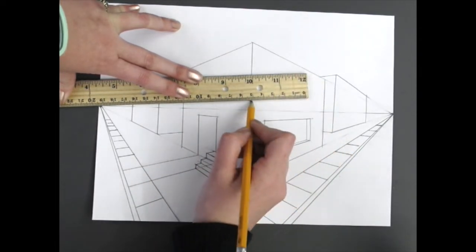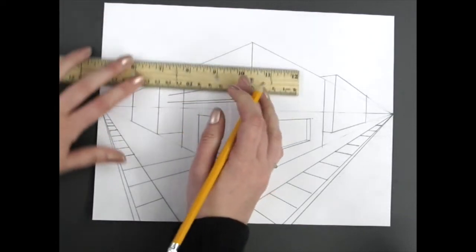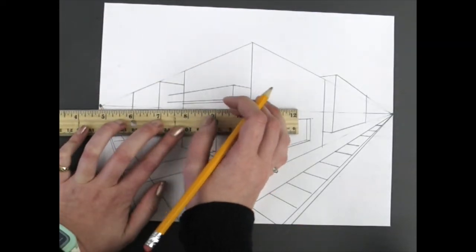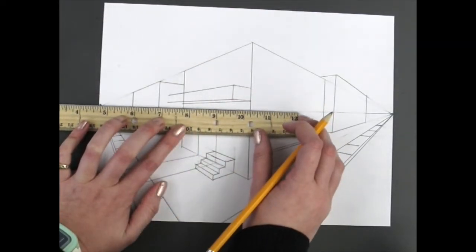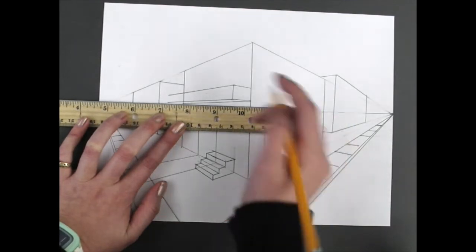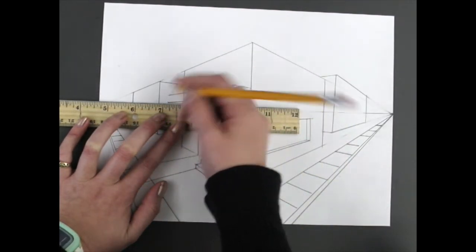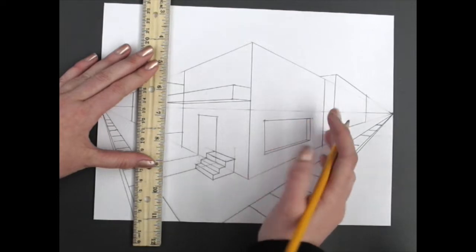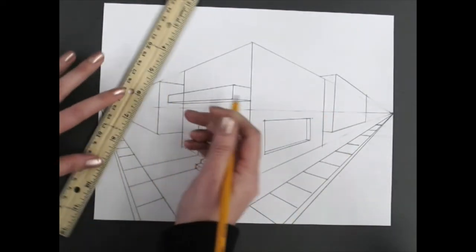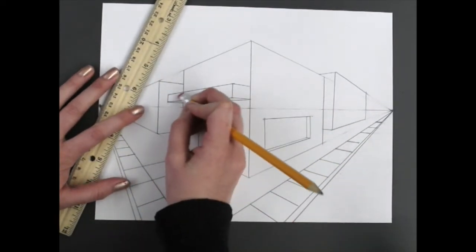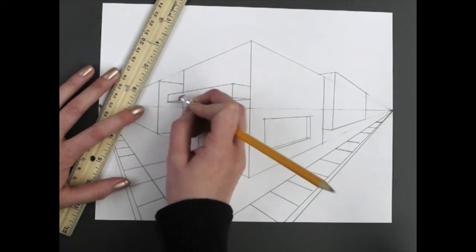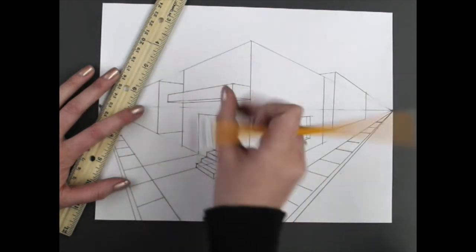To determine how far out the balcony goes on the farther away side, you should use the vanishing point on the opposite side, not what I'm doing here, to line up where the bottom line meets the building and draw straight out until it meets the bottom of the front edge of the balcony. Then you can draw a vertical line connecting it to the top and erase any excess lines that you have.